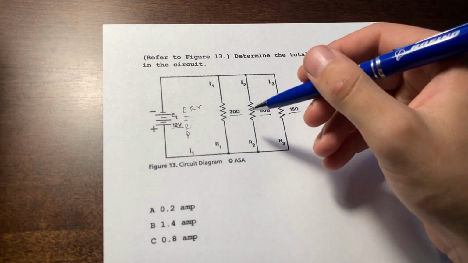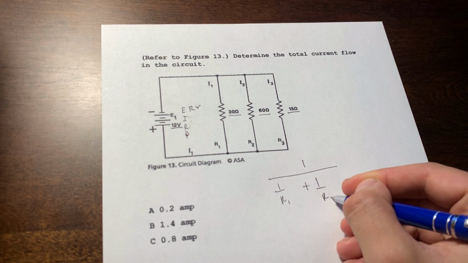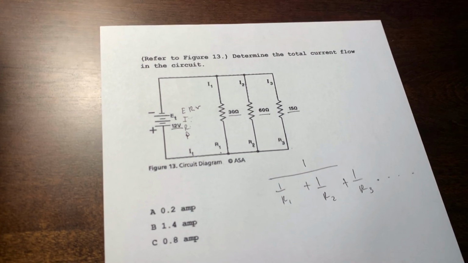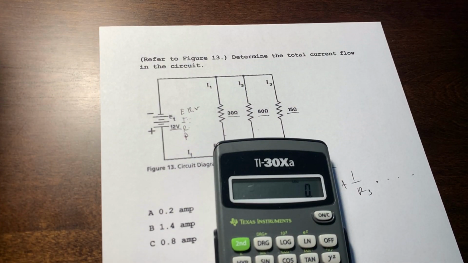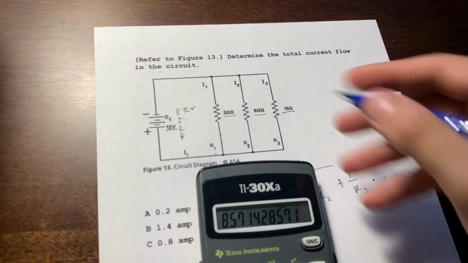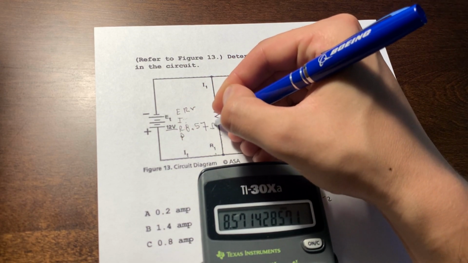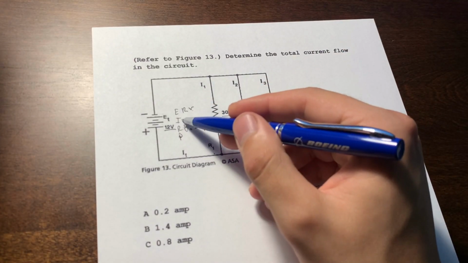So how do we get total resistance? We're gonna need the formula 1 over R1 plus 1 over R2 plus 1 over R3, etc. We have R1, R2, R3, and we can simply plug these values into the calculator. 1 over 30 plus 1 over 60 plus 1 over 15 equals, and 1 over that. We get a total resistance of 8.57 ohms.